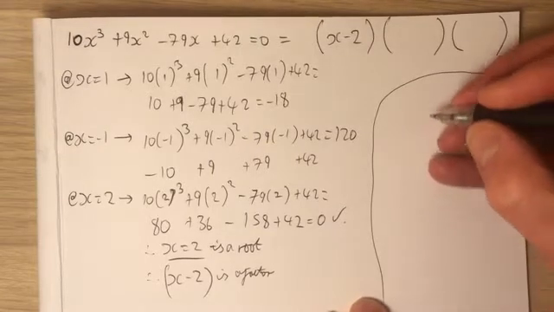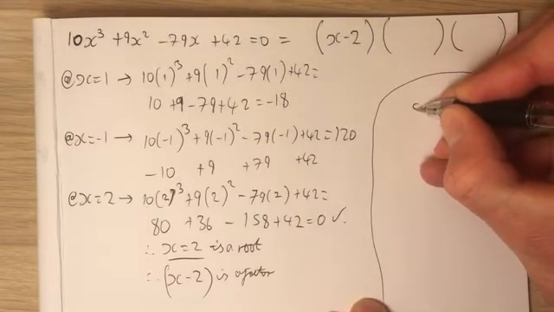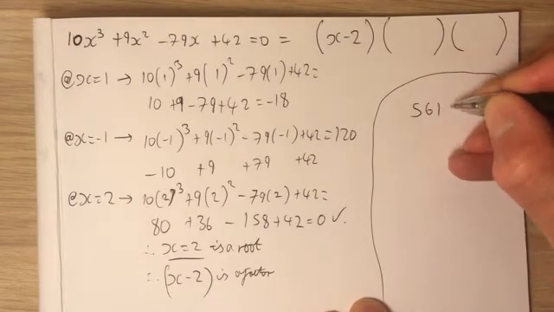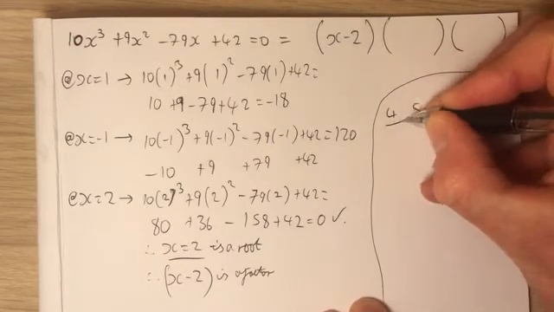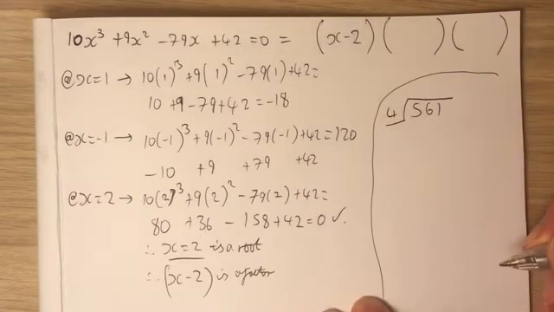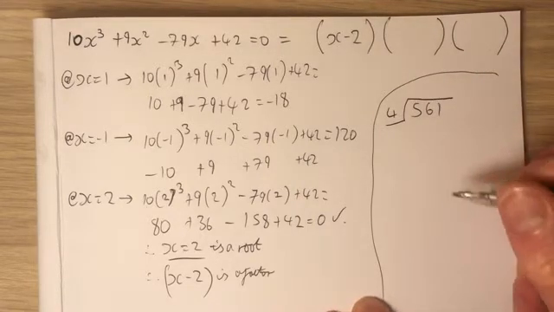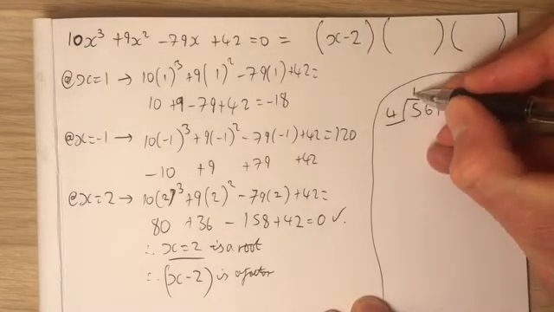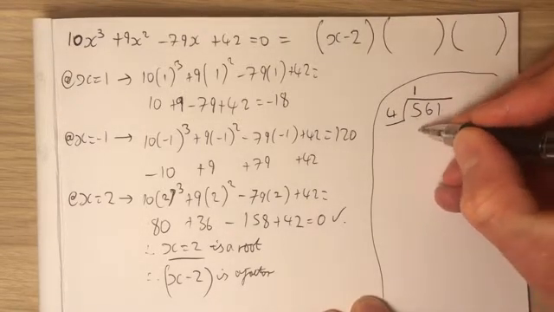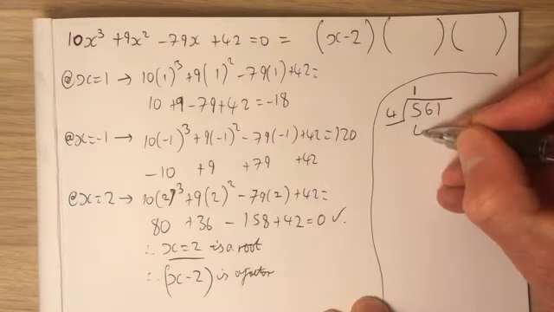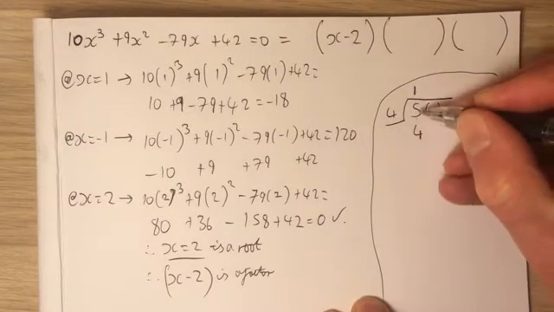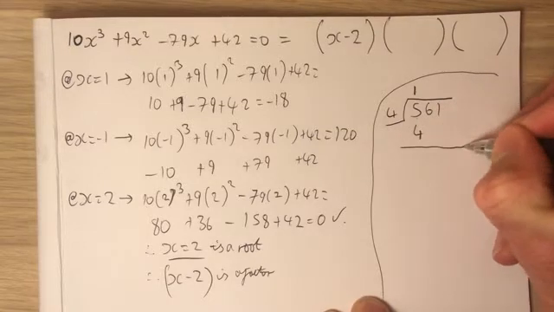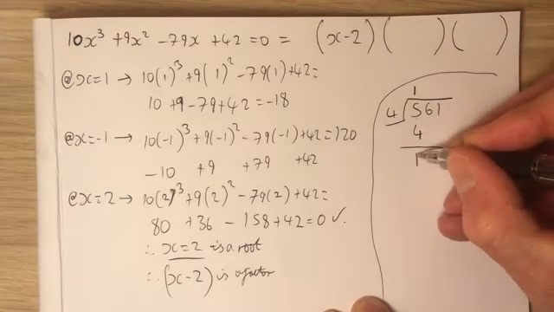How does it work? Well, let's just do, for example, 561 divided by 4. Good old bus stop method. Okay, so let's do it this way. How many 4s go into 5? 1. 1 times 4 means I've got 4 already, and 5 take away 4 would give me the number 1.